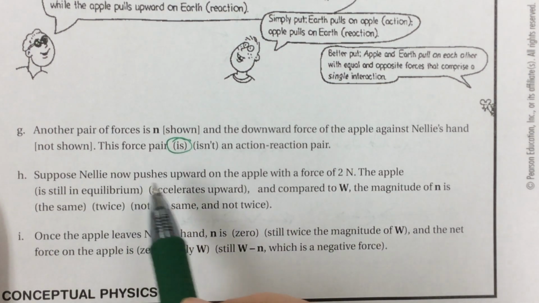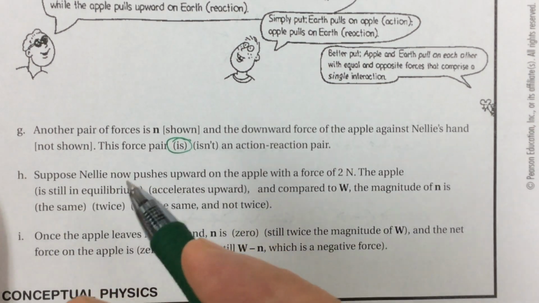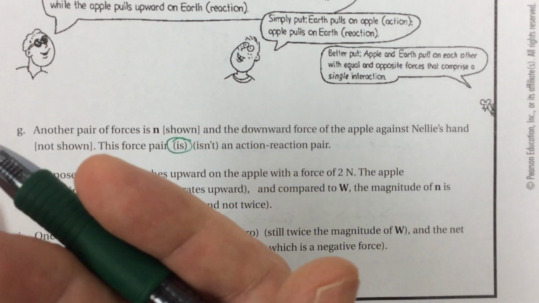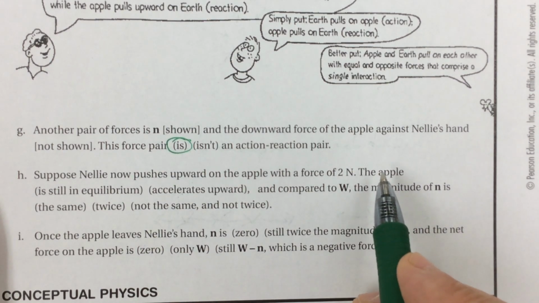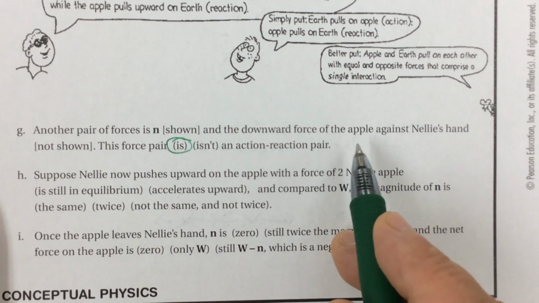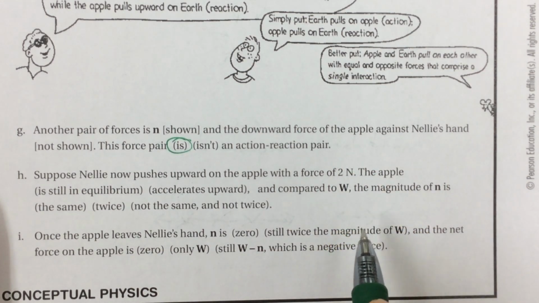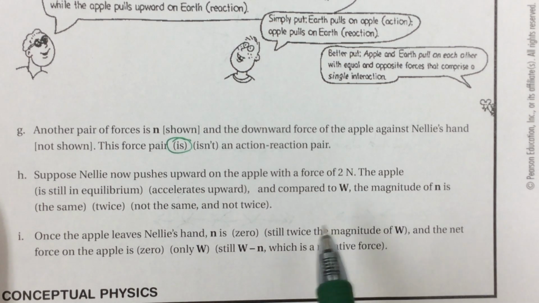Suppose Nellie now pushes the apple up with a force of 2 newtons. So she's raising the apple. What happens if you put a net force on an object? Because you have the weight, essentially one weight acting down and 2 weights acting up, if you want to think of it as a magnitude, I have a net force of one weight acting up.